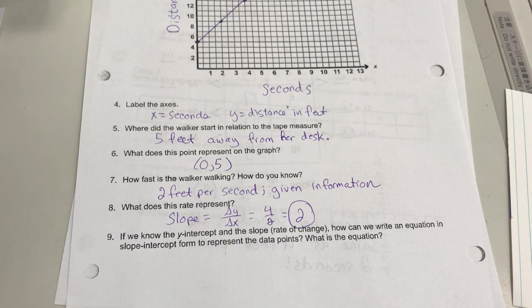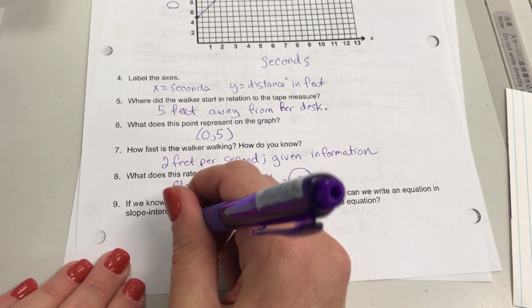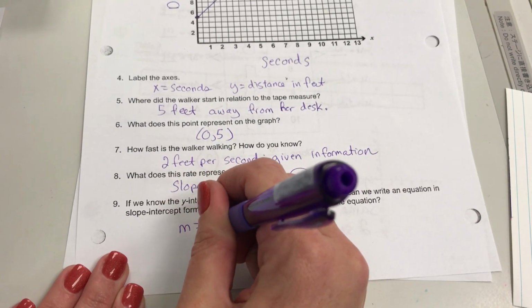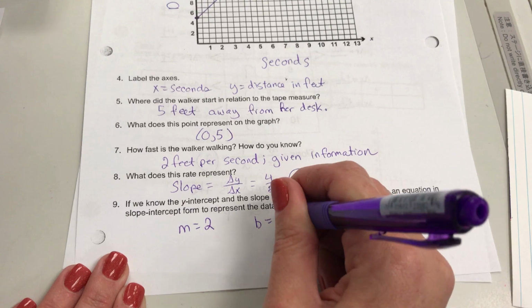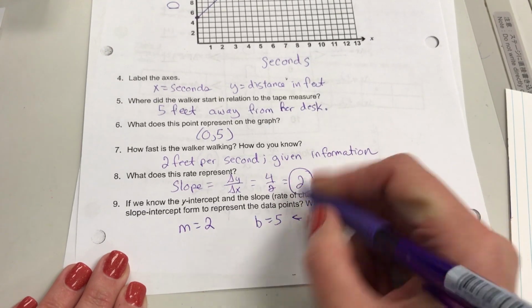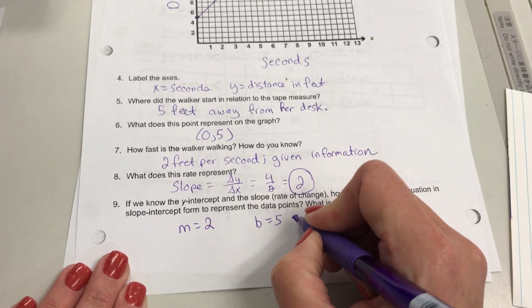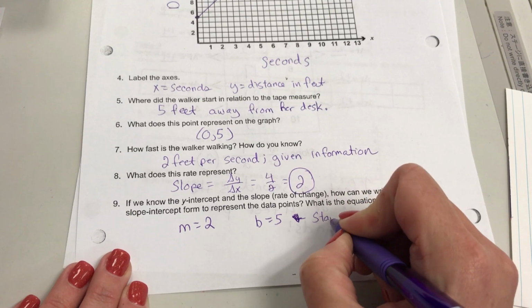If we know the y-intercept and the slope or rate of change, how can we write an equation in slope-intercept form to represent the data points? What is the equation? Well, we know that m is 2, and we know that b equals 5 because 5 is our starting point.